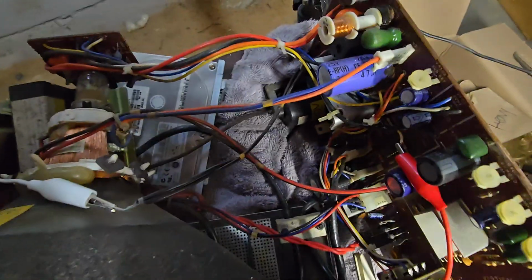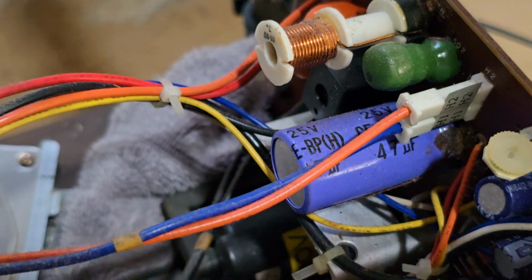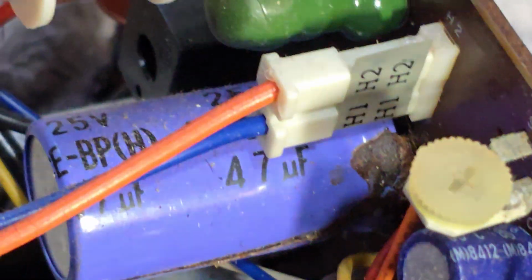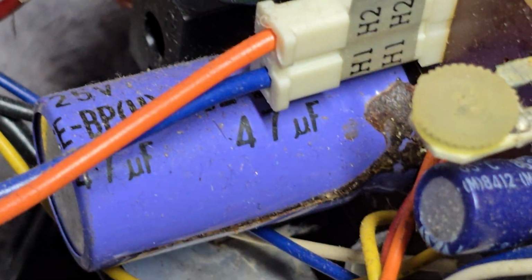And you see this sad capacitor right here. Excuse my runaway magnification here. Yeah, this capacitor is not a happy camper. It's probably leaked down the board.